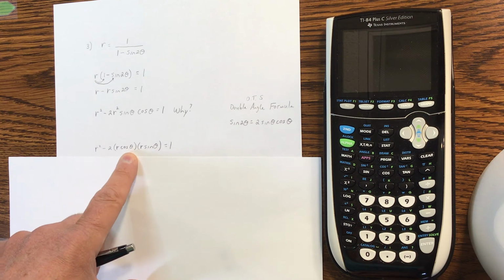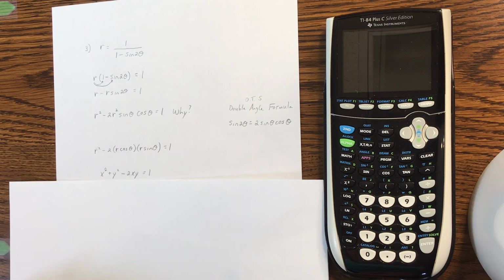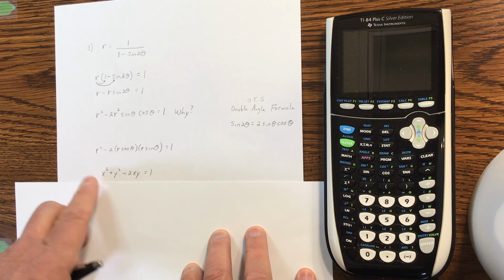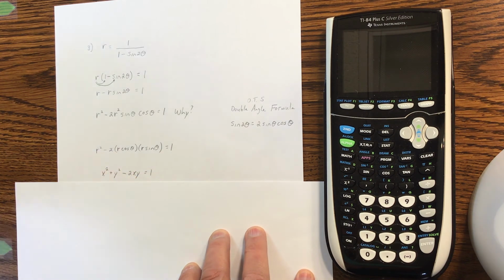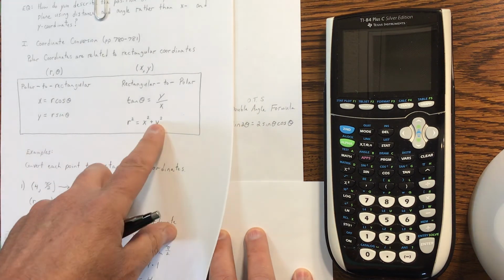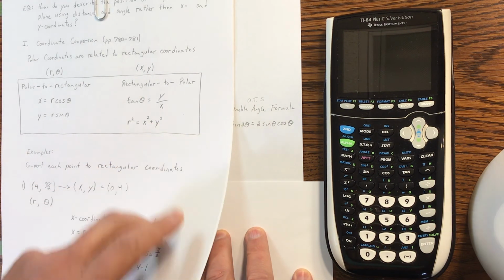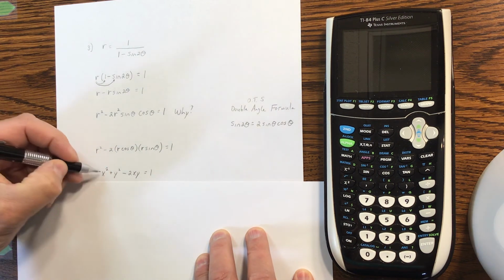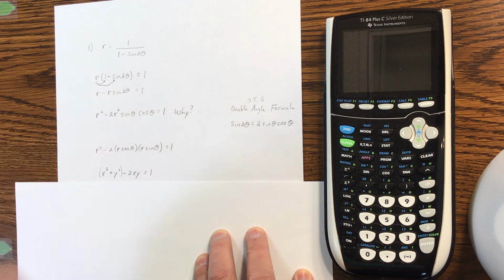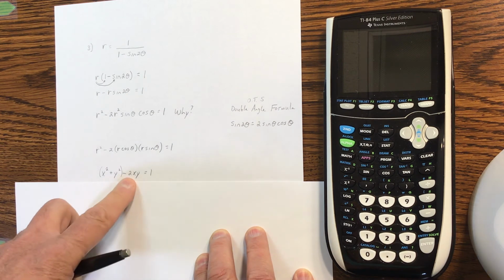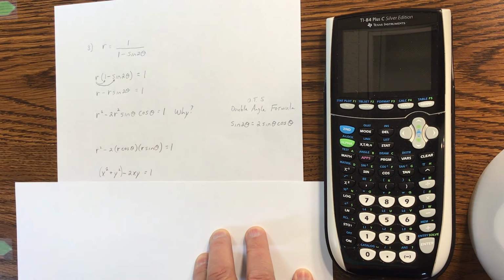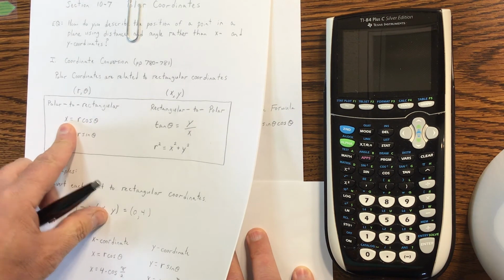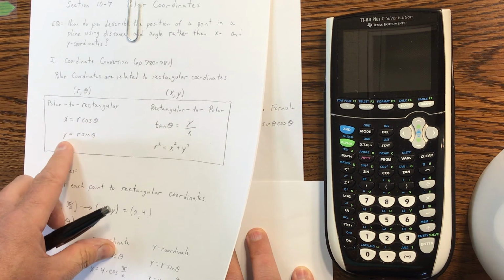So we could keep going. Well, we already know that r cosine theta is x. Well, we already know r squared. R squared is x squared plus y squared. Okay, so r squared is x squared plus y squared. Should put a little parentheses around that. Minus 2. Well, we know that r cosine theta is x, and we know that r sine theta is y.